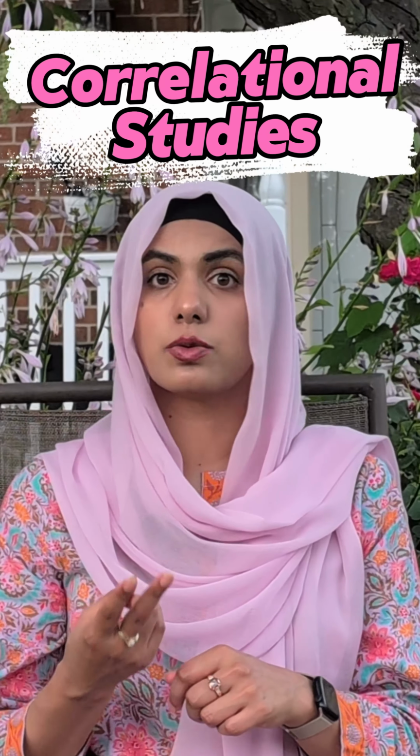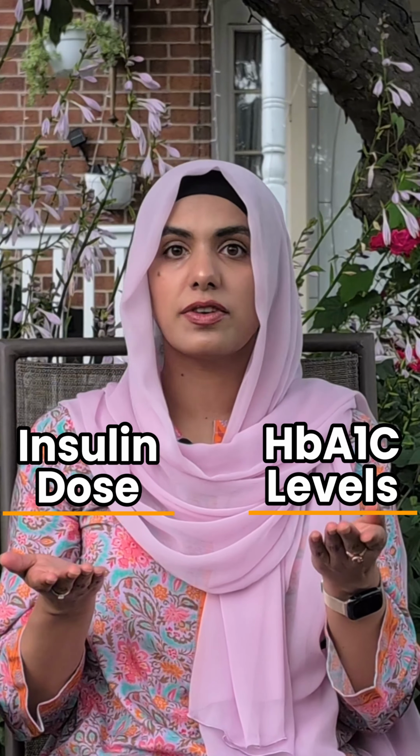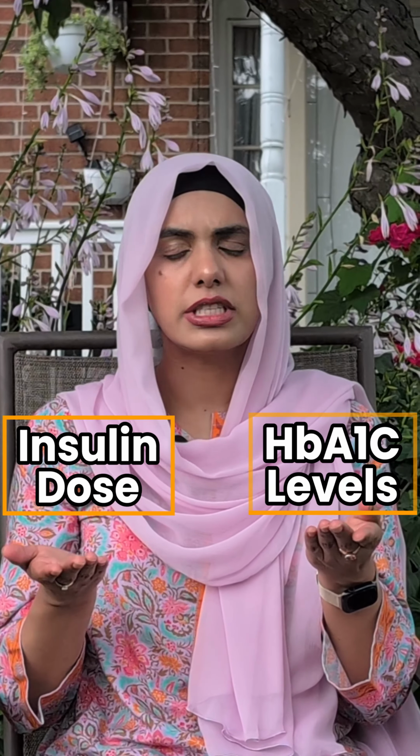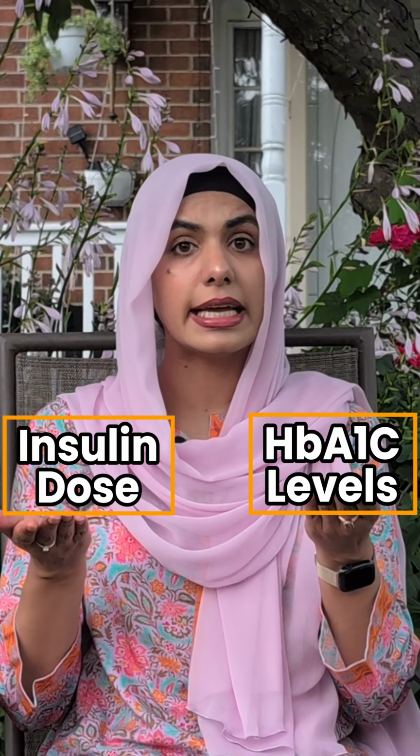If two variables work together, but we're still not checking the cause, then it's called correlational research. For example, if I measure insulin dose and HbA1c levels of a diabetic patient, just to see whether higher dose relates to a better control, this will give me a correlation between the two variables.